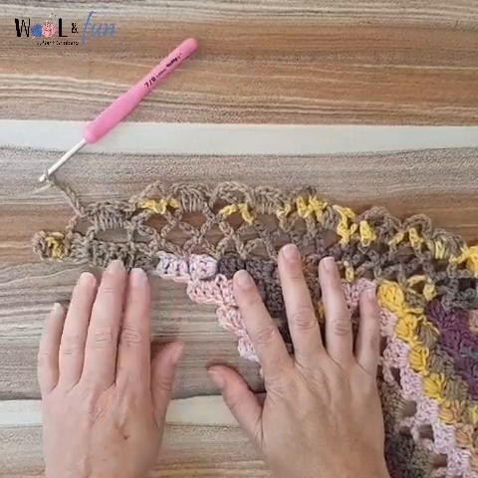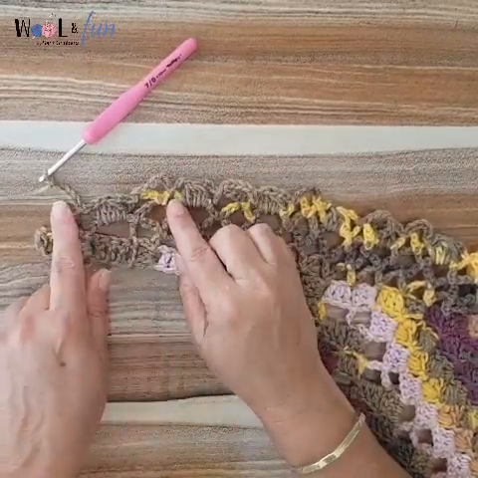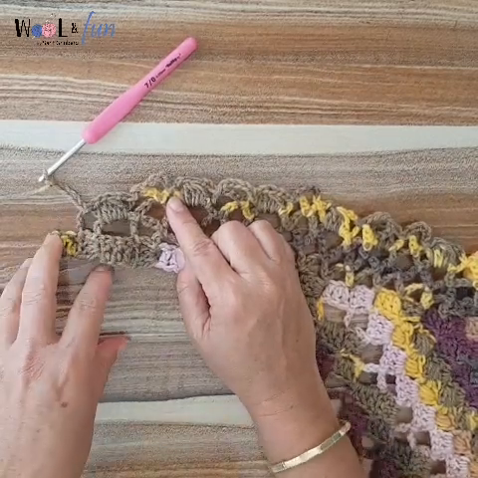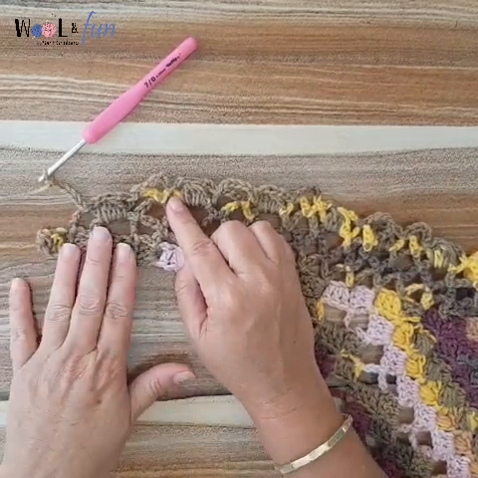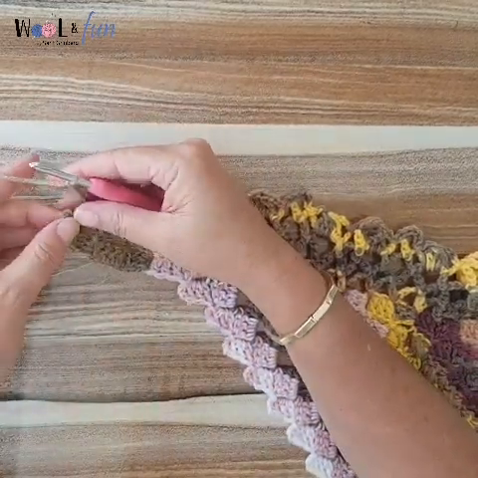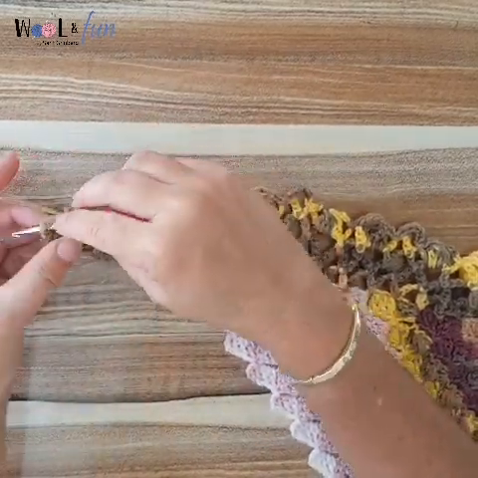I'm back to you. I finished the last repeat of the cluster square and chain square, and now I'm in the last square, and I work the basic square.